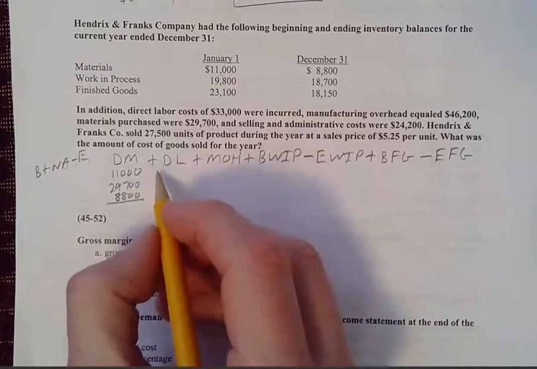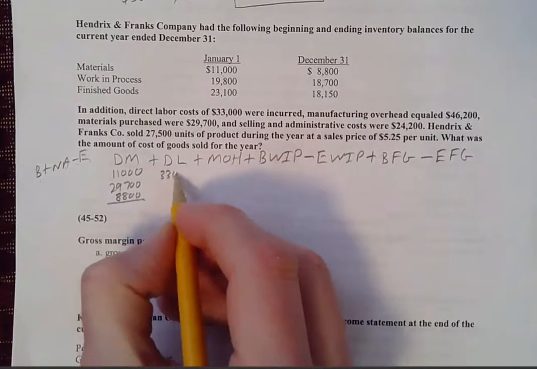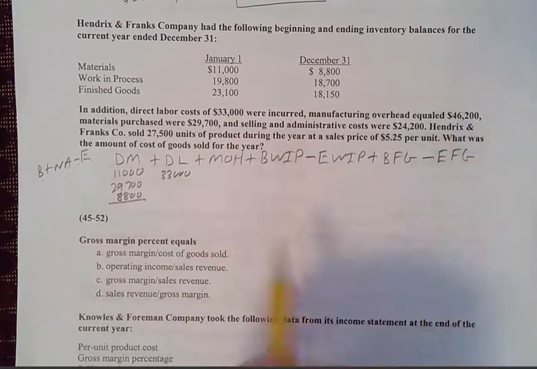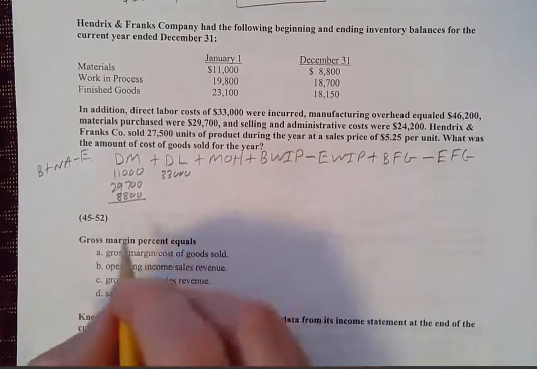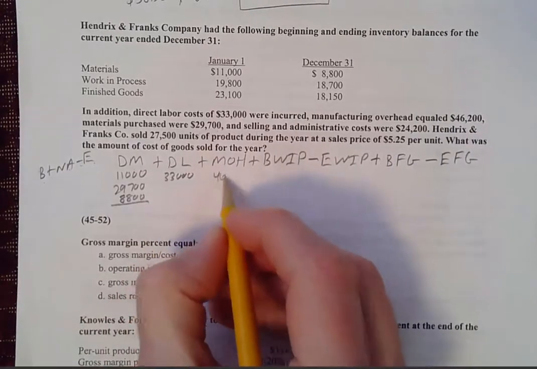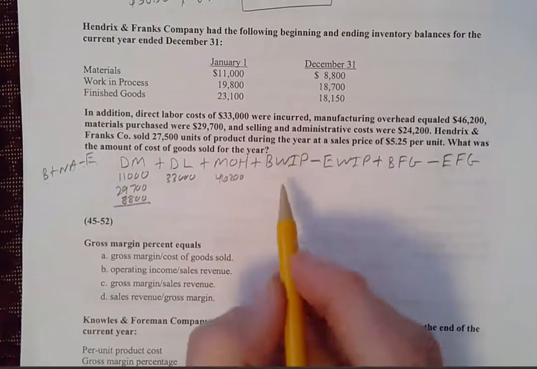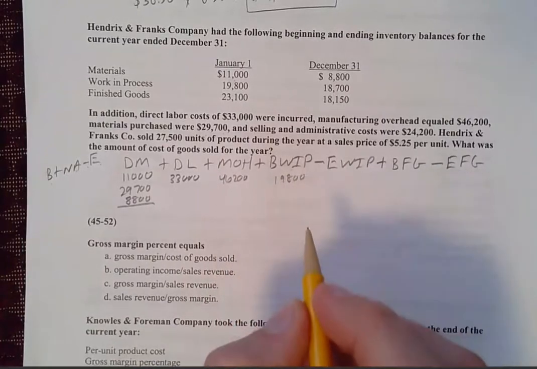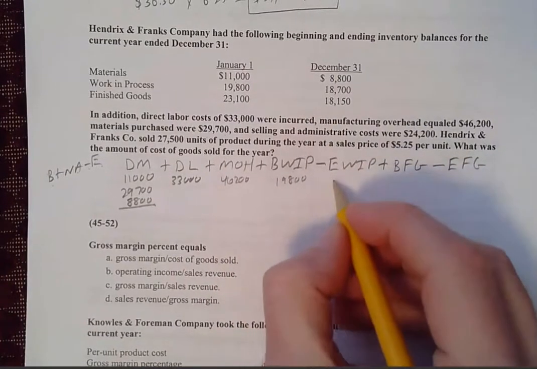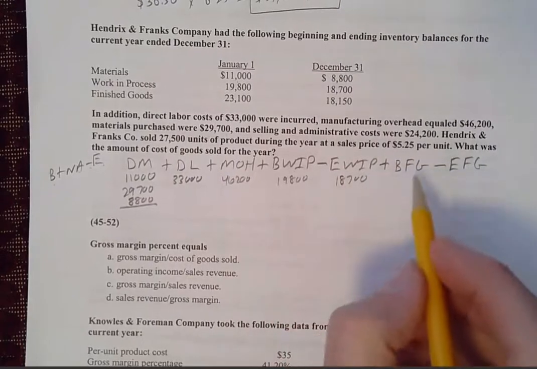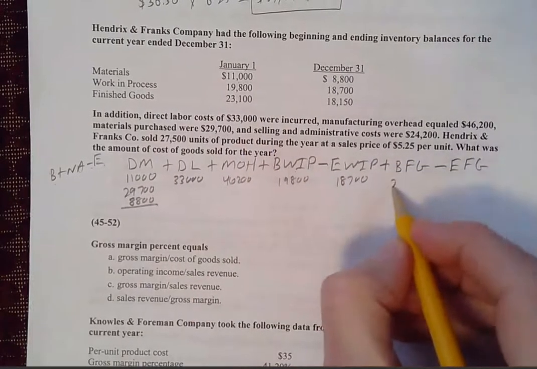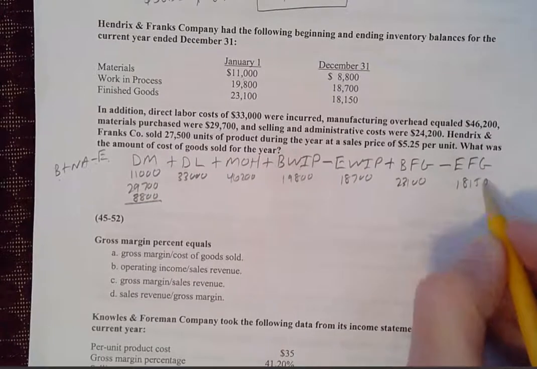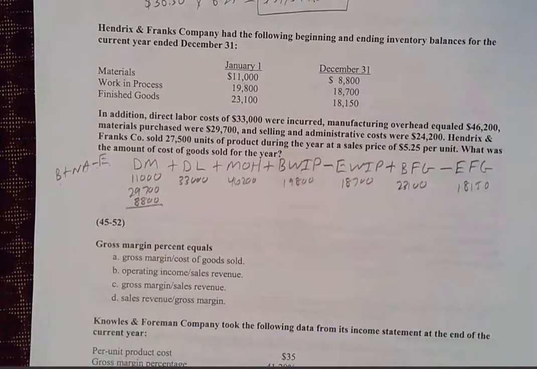Direct labor is simply 33,000, taken directly from the question. Manufacturing overhead is 46,200. Beginning work in process is 19,800. Ending work in process is 18,700. Beginning finished goods is 23,100. And ending is 18,150. So let's do this math right here real quick.